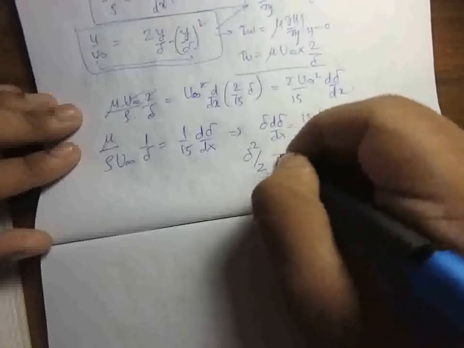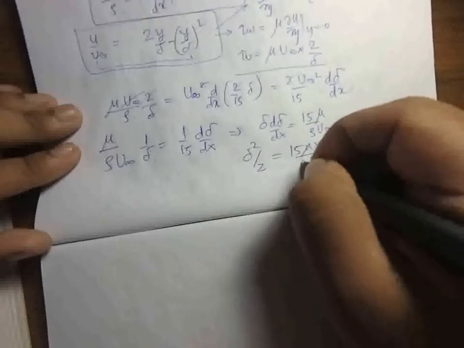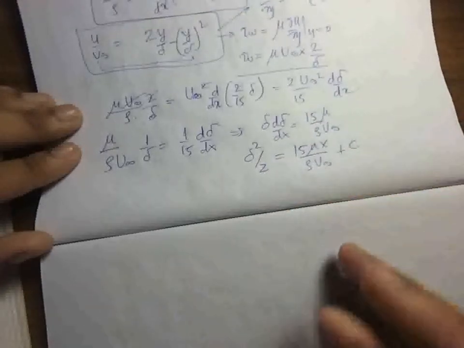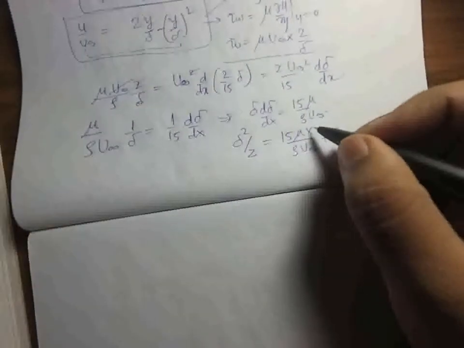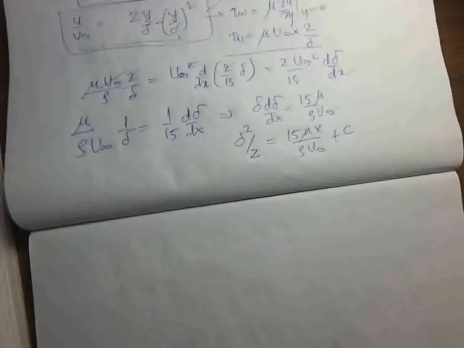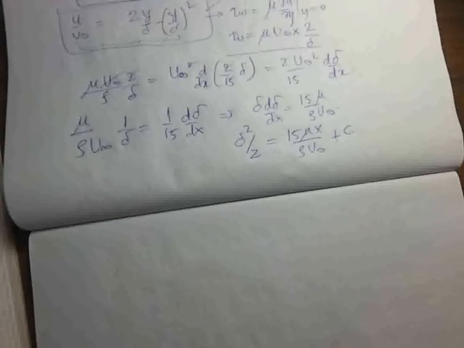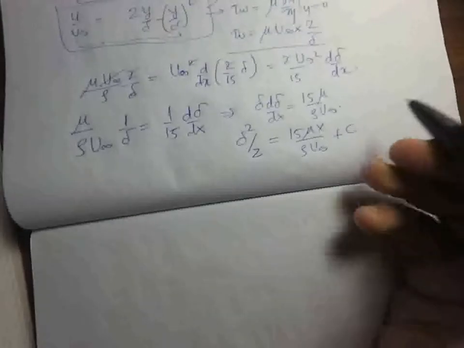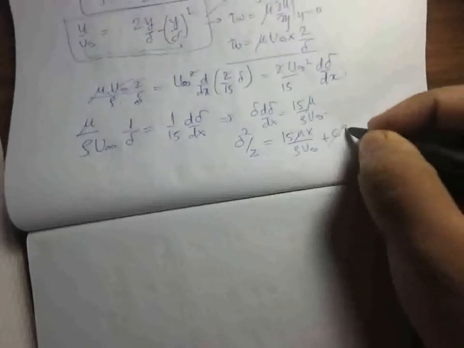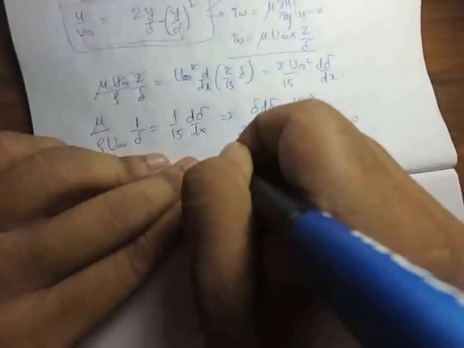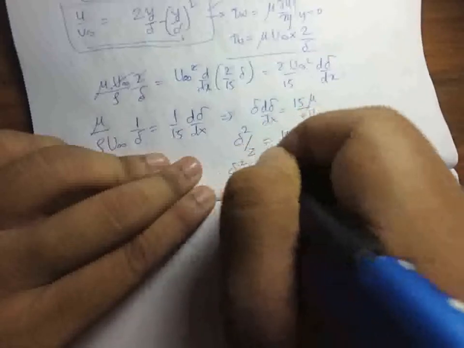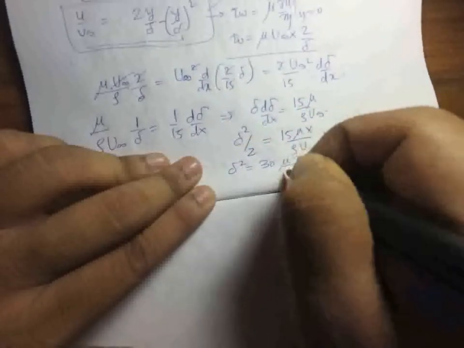Delta square by 2 is equal to 15 mu x by rho u infinity plus constant, and then we use the asymptotic condition that as x tends to 0, delta equal to 0, because near the origin of the plate, while the boundary layer theory is not strictly valid, we can take an asymptotic limit, and thus c becomes 0, and thus delta square is equal to 30 mu x by rho u infinity, essentially implying that delta square is equal to 30 mu.